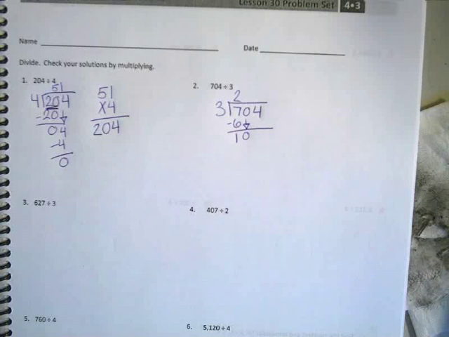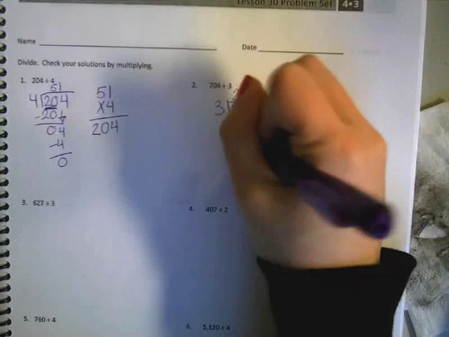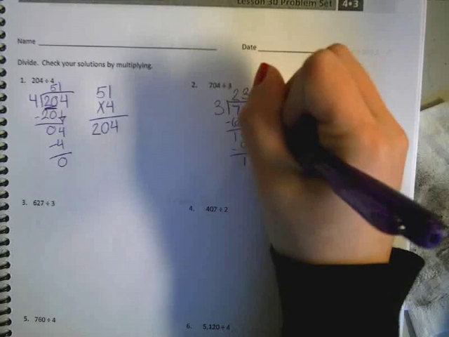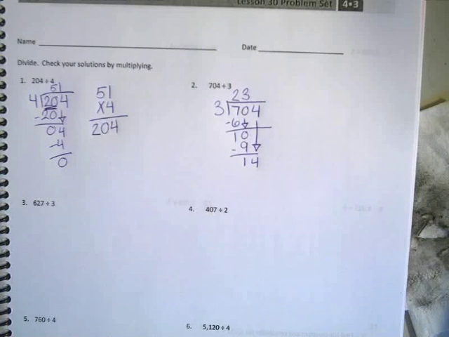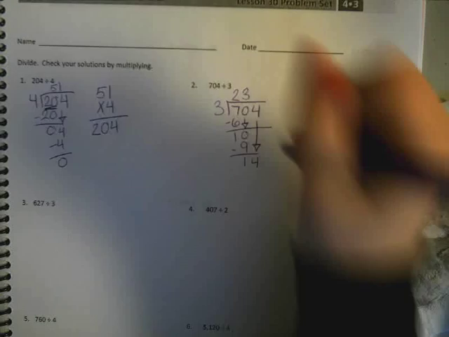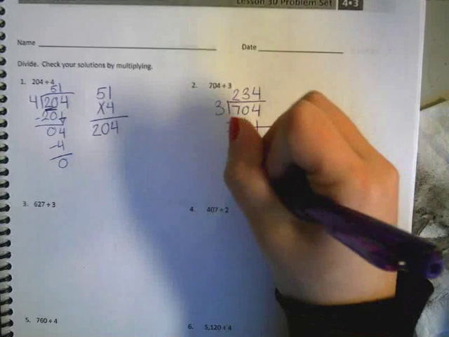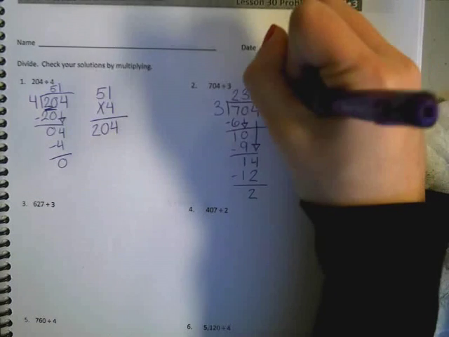All right, what's my next step? Brendan? See how many times 3 can go into 10. Exactly. And how many times can 3 go into 10? 3. 3 times 3 is? Bring down our 4. Can 3 go into 14? No. Not perfectly, but can it go into 14? Yeah, how many times? 4. 4 is the closest it can get, because 3 times 4 is 12. So this is going to give us a remainder of 2.